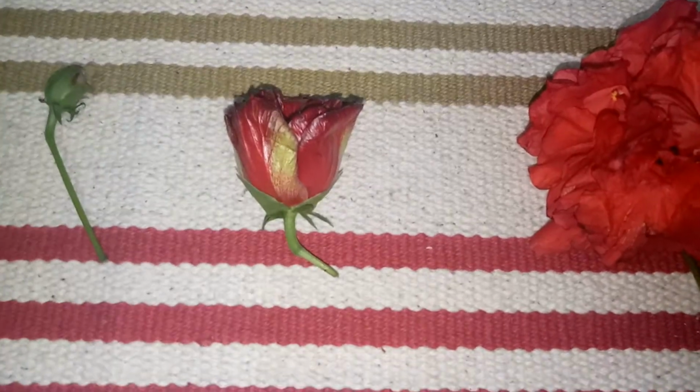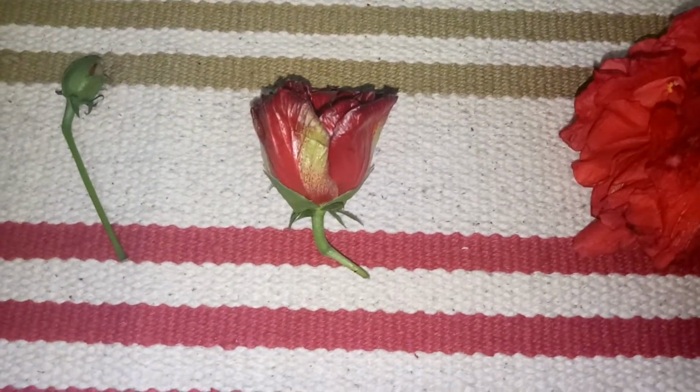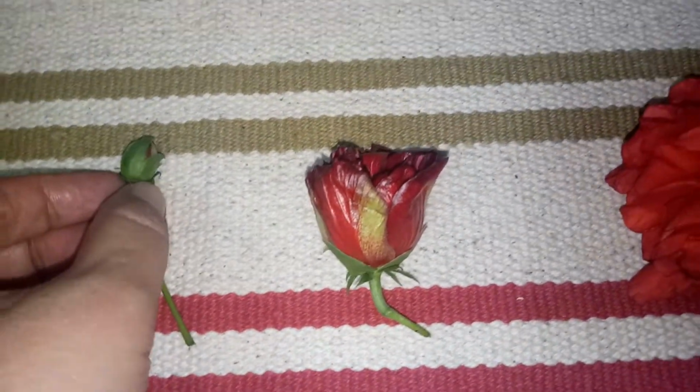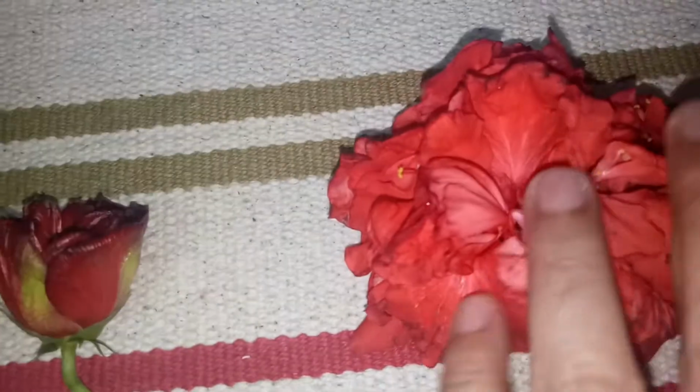Children, we are going to talk about parts of the flower. Okay, here I'm going to show you the process of the growth of the flower. This is the bud, like the baby one. So this flower starts to bloom, and this is the mature flower. Okay, today we are going to look at the parts of a mature flower.